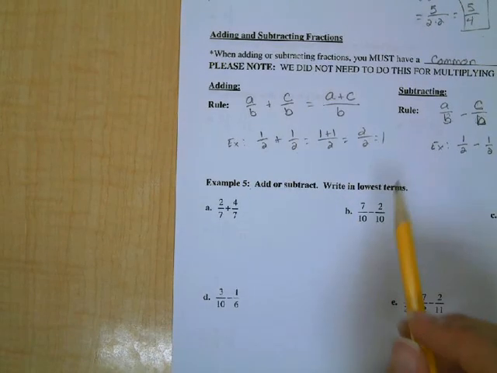So let's go ahead. These say add or subtract, write in lowest terms. Now here's something super important.